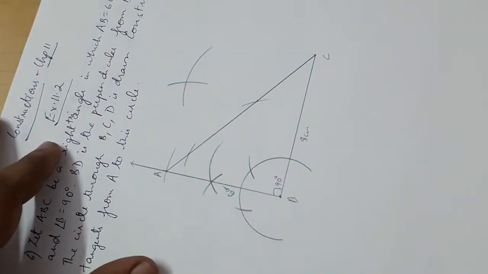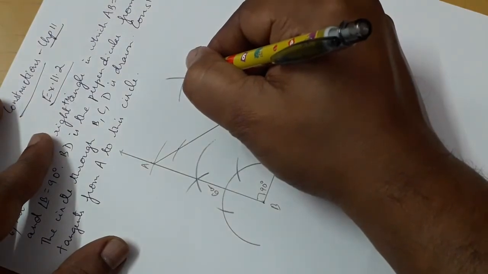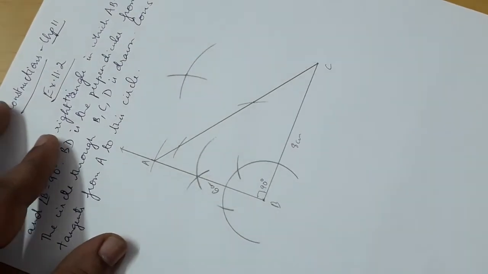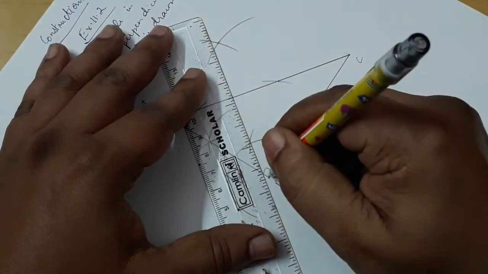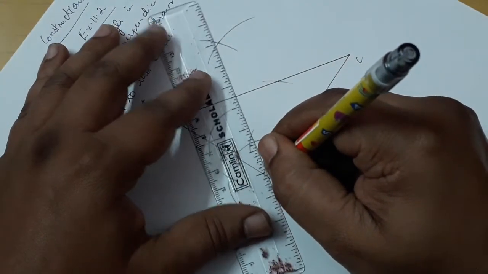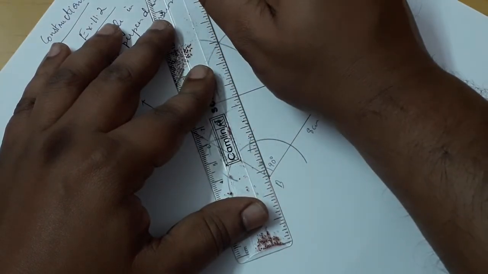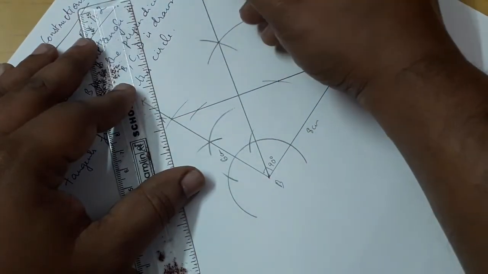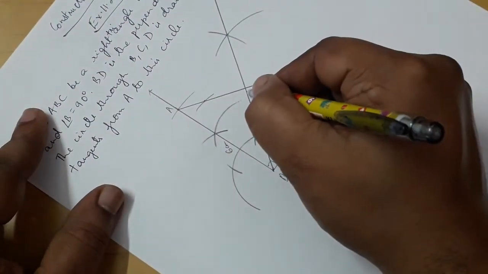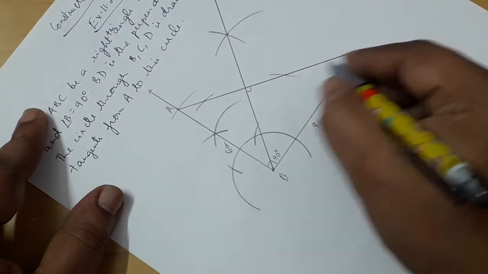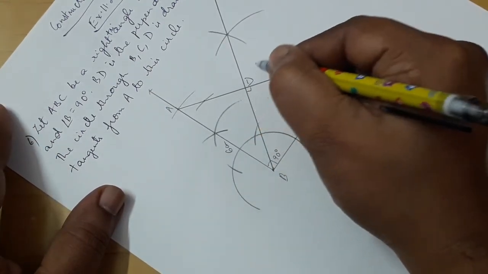Now I need to mark the point where the two arcs have intersected, and then from B I will draw a line passing through the point of intersection this way, and that will give us our perpendicular on AC, which we mark as D.